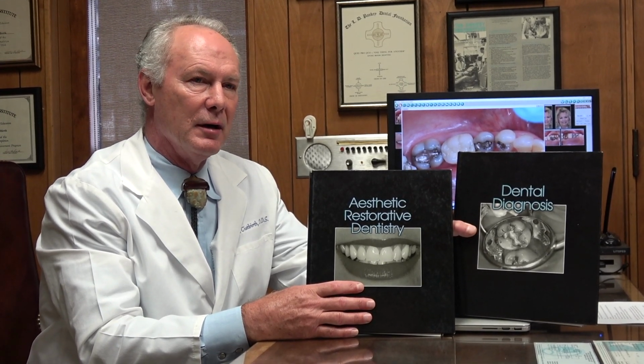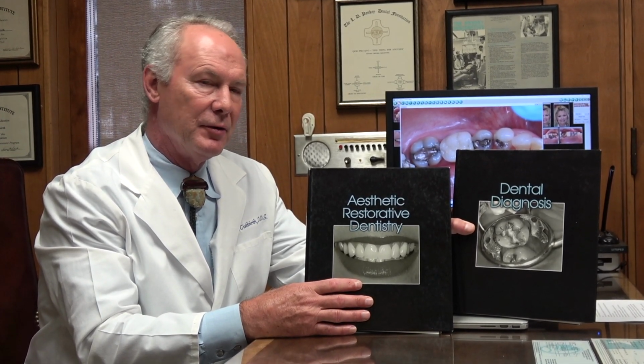The key here is there's no place for the word sell in dentistry. You're not selling a patient something, you're explaining. You're making them aware of what pathology is and what treatment options are and what their condition is.